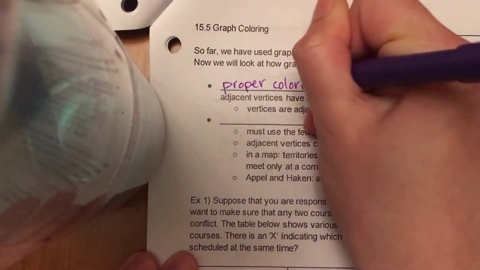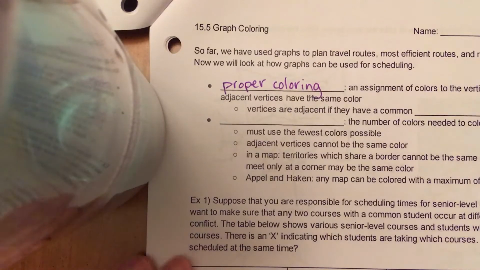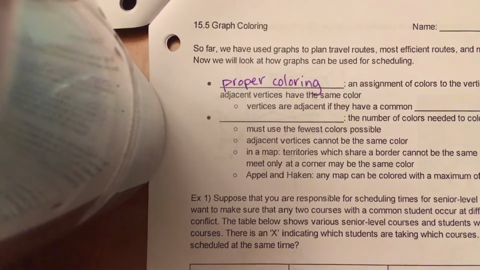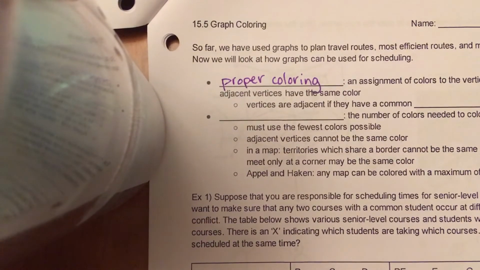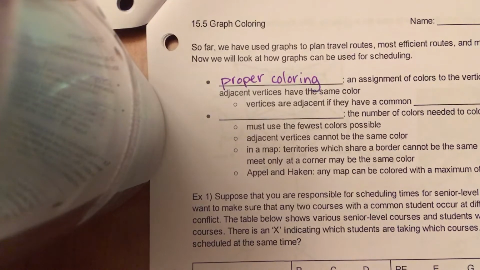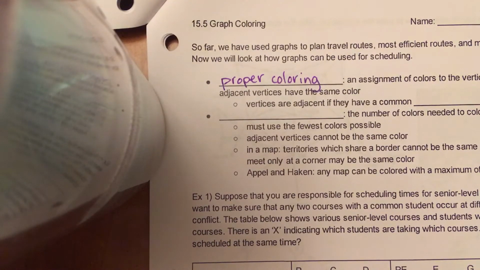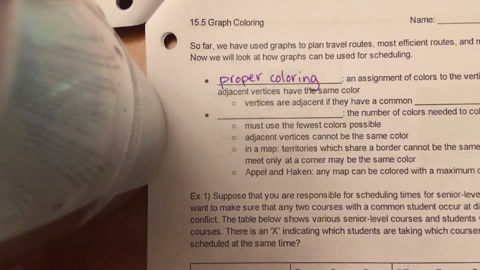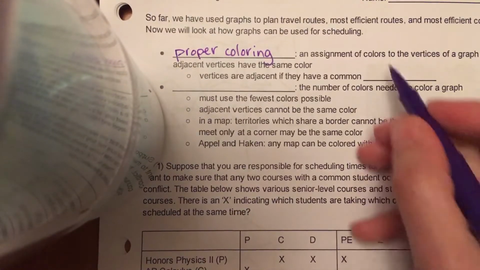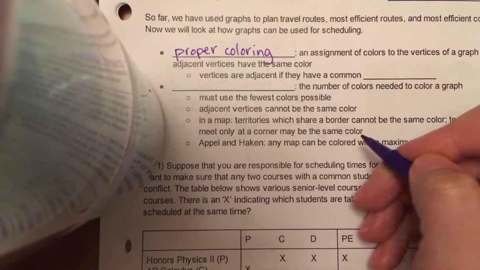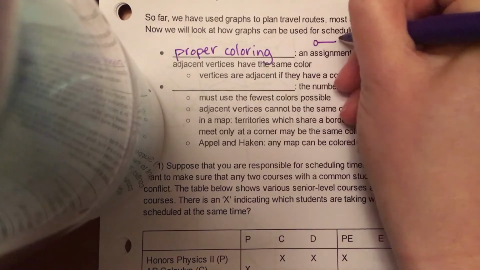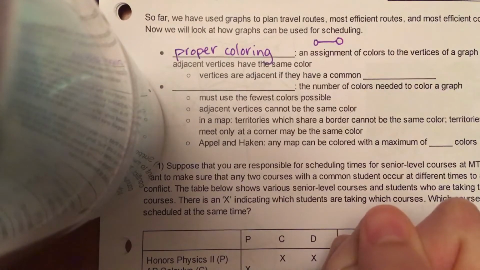If you remember the map assignment from the beginning of our unit, that introductory set of problems you did, one of them was to color the map of the United States using as few colors as possible so that no states that share a border have the same color. What I was asking you there to do was to create a proper coloring of the map of the United States. So the idea behind a proper coloring is that I am assigning colors to vertices of a graph so that no adjacent vertices have the same color.